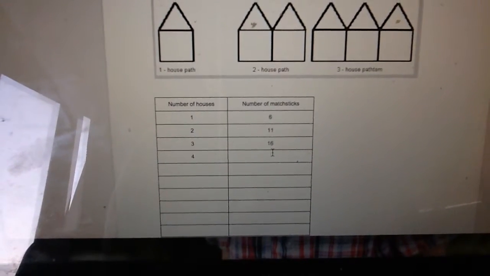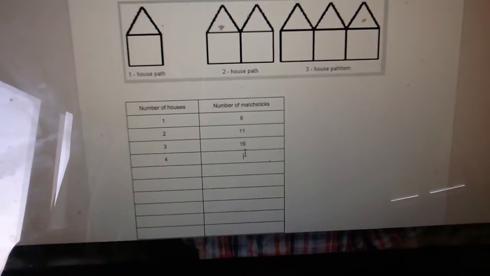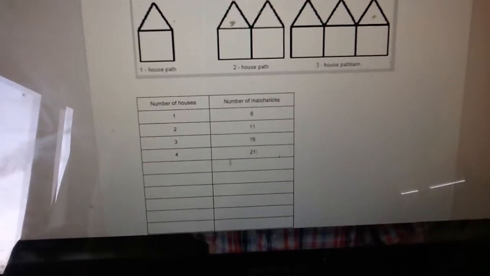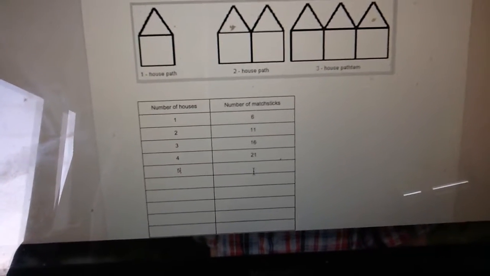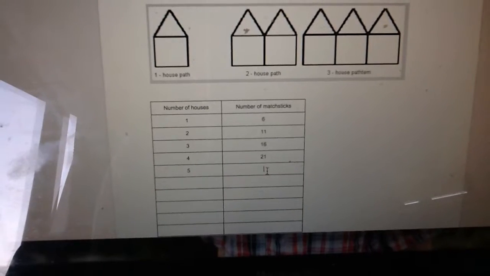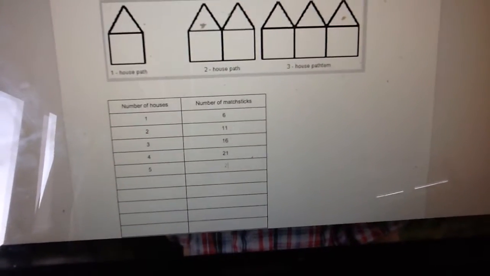So if I know that's 16, I need to add 5 to it. I know 16 plus 5, 16 plus 4 plus 1 is 21. I can continue this pattern now that I've found the rule. If I want to look at 5 houses, all I'm going to have to say is I would need to add on another 5 to 21, and 21 plus 5 is 26.